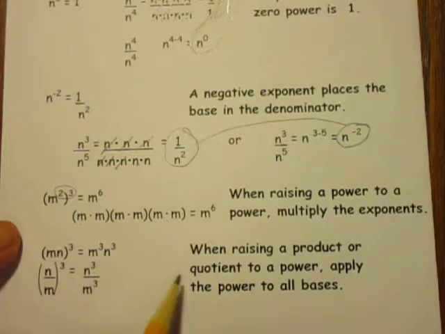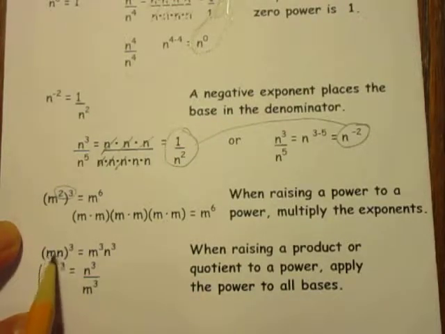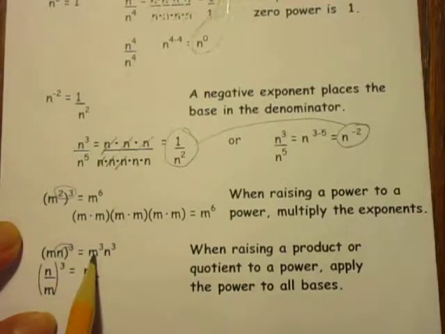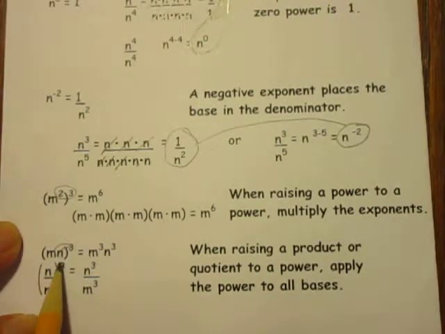Okay, so the last two are really the same rule. When you're raising a product or a quotient to a power, you apply the power to all bases. So in this first one, I've got a product of m times n. You can look at that as distributing that back. You just need to make sure that you cube both of these bases, or apply that power to both bases. So that would be equivalent to m cubed, n cubed. Same here when I'm dividing, or I'm looking at a ratio or a fraction that is cubed, I would be applying that cube, or whatever the power may be, to both the numerator and the denominator. Would it be equivalent to n cubed over m cubed?